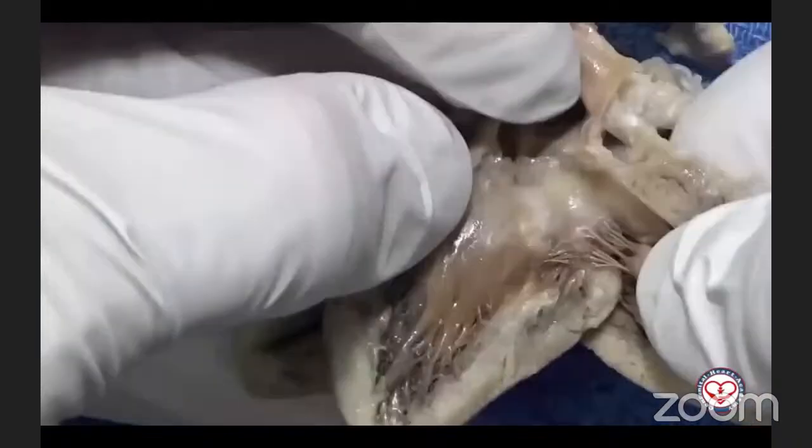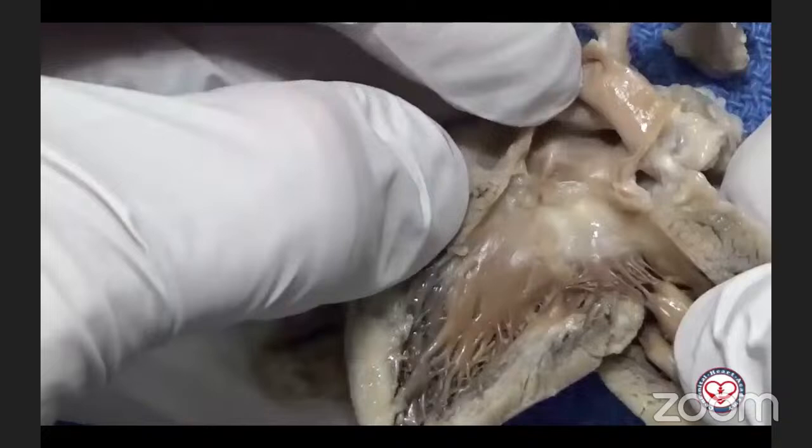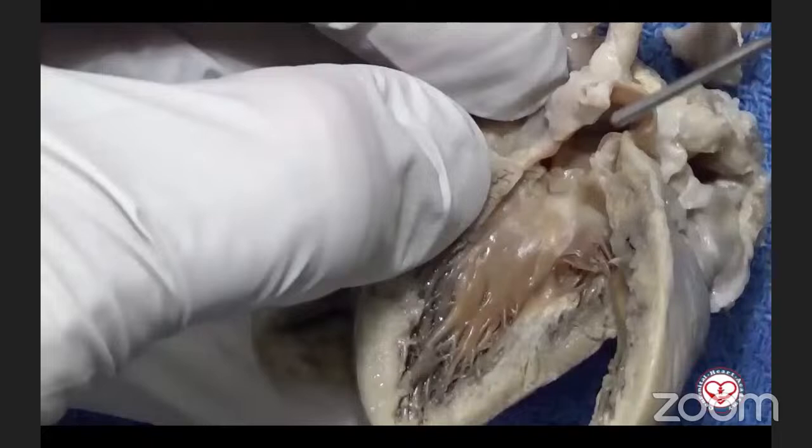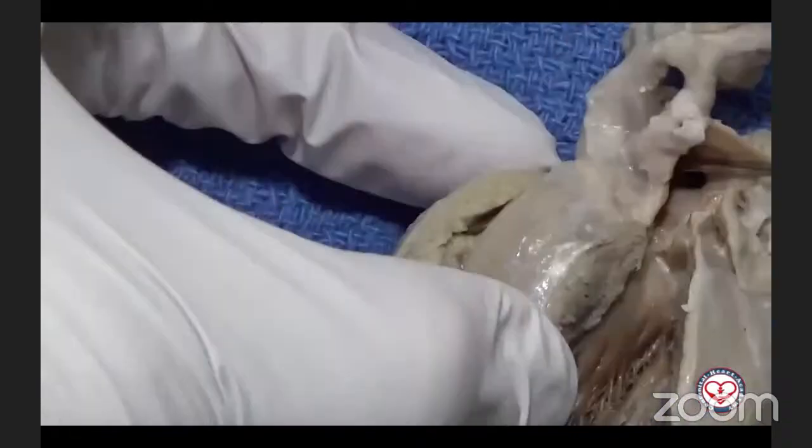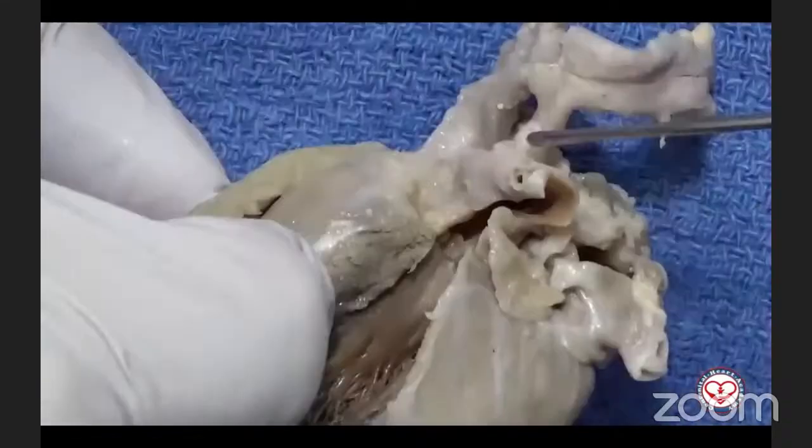Within the outlet, we see the pulmonary valve. The left pulmonary artery has been opened here, and the right pulmonary artery is extending behind the aorta to the right lung, with the arterial duct connecting to the aortic arch.